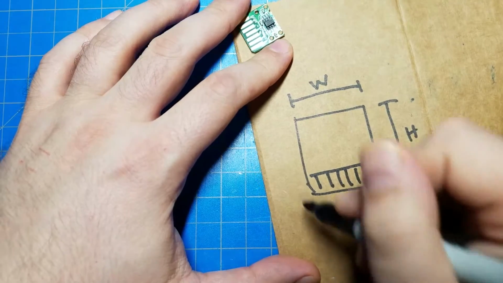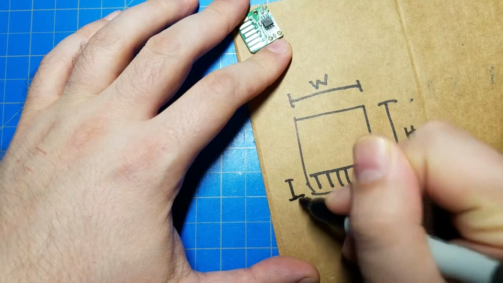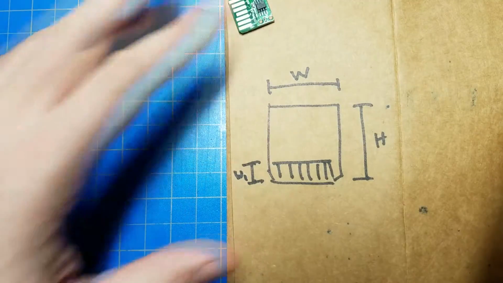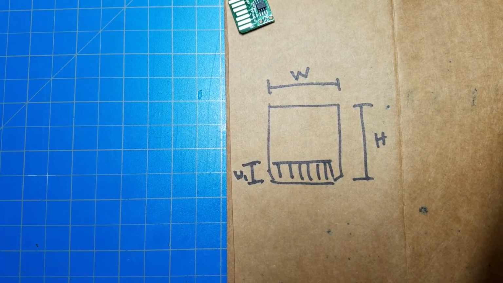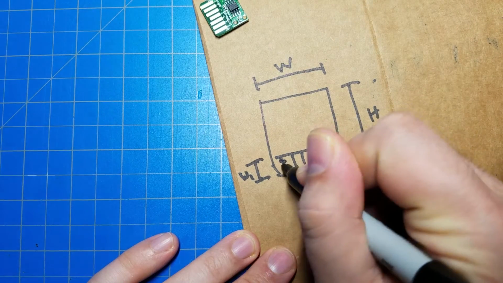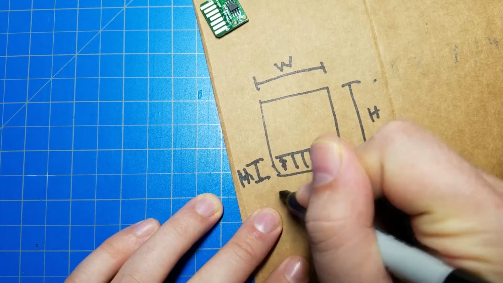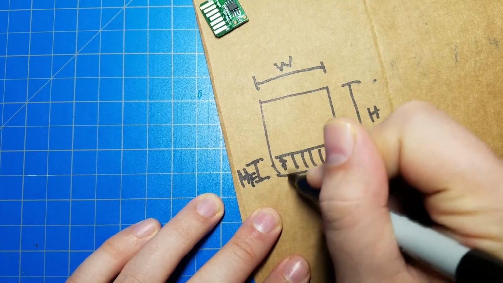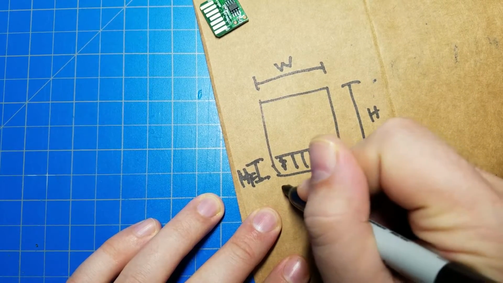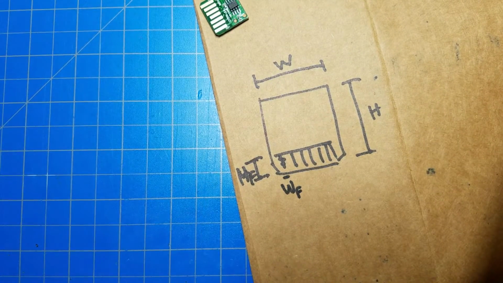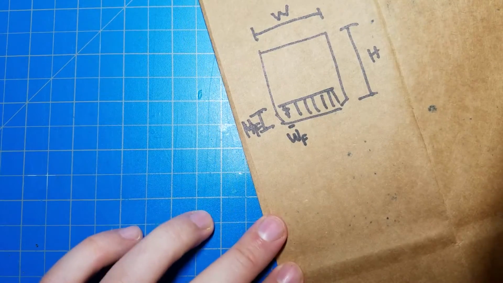Good enough. And I want to know the height or the length of those. I should call that H1 or HF. I suppose I should call the width WF. And I need to document those.